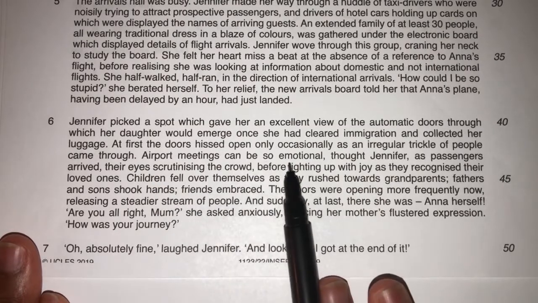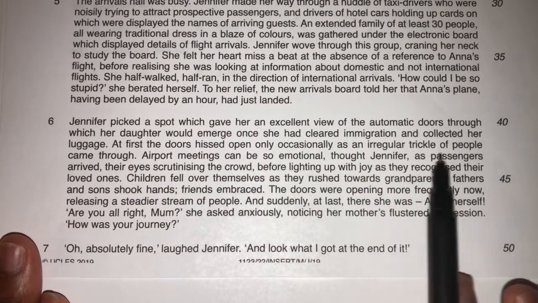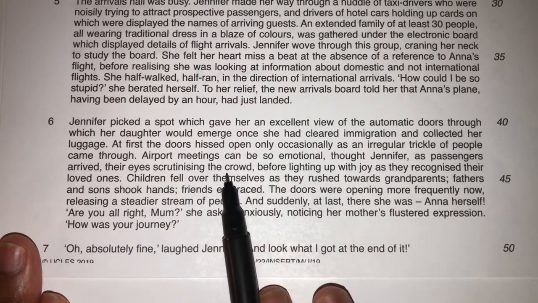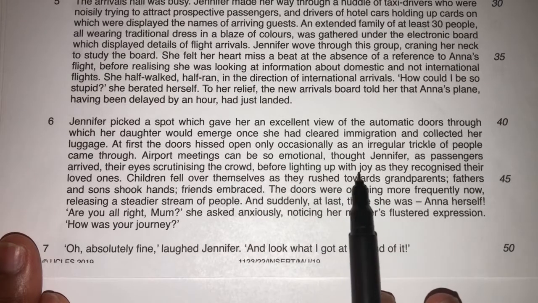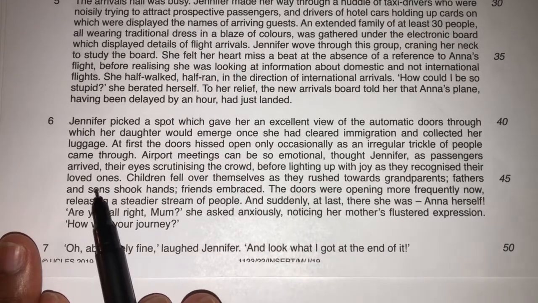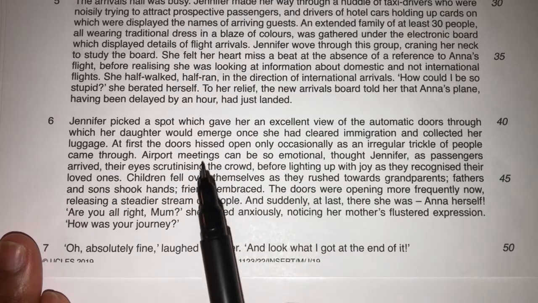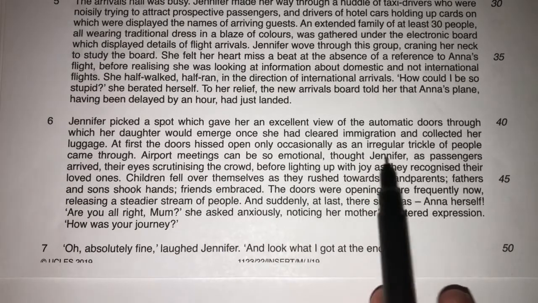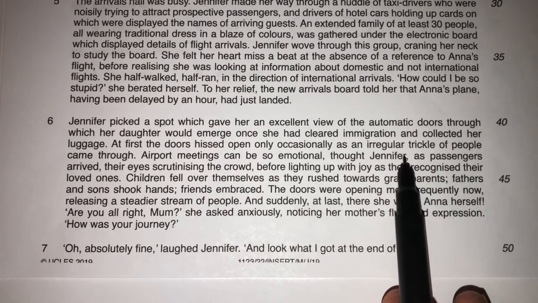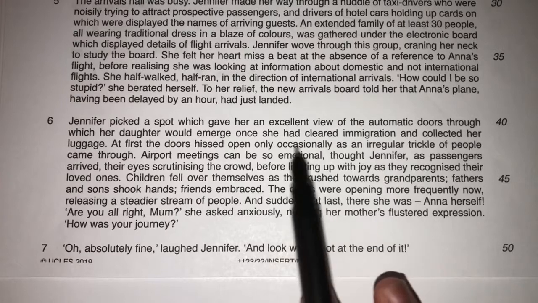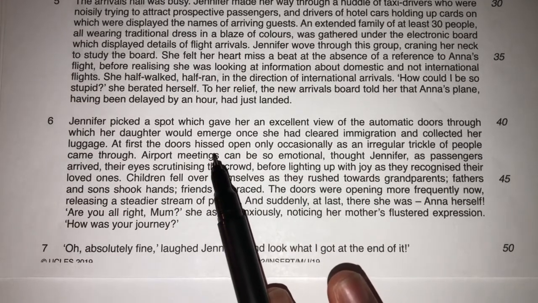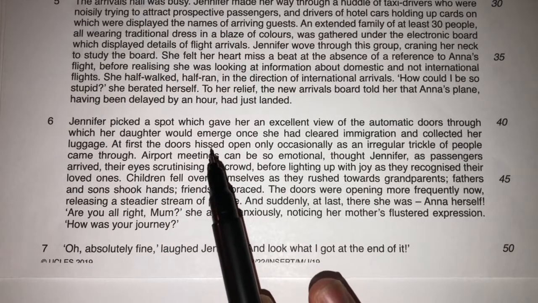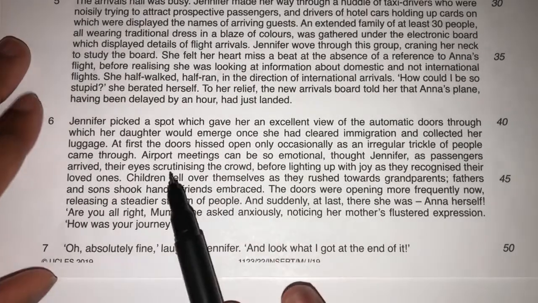Airport meetings can be so emotional, thought Jennifer, as passengers arrived, their eyes scrutinizing the crowd before lighting up with joy as they recognized their loved ones. Okay, so their eyes scrutinizing the crowd. So it means when people come through that door, the arrivals area door, they always look when they're traveling and someone's picking them up. They don't know where the person is, right? So they have to look through the crowd, and I believe in this case they're analyzing.